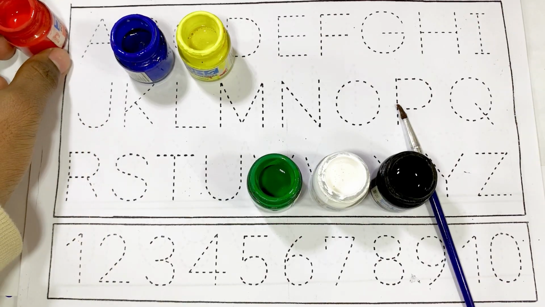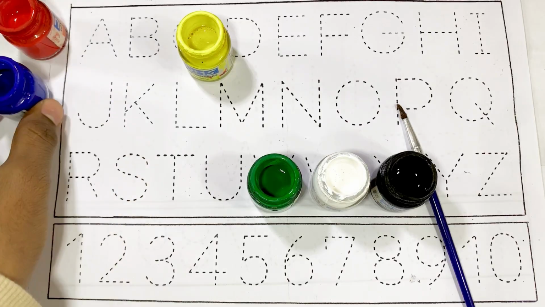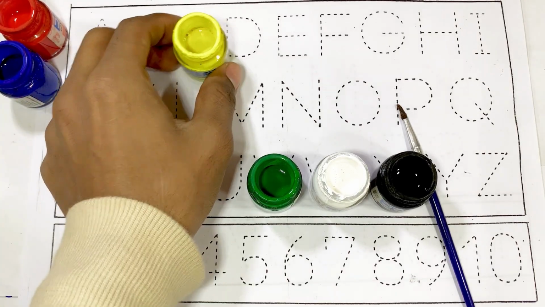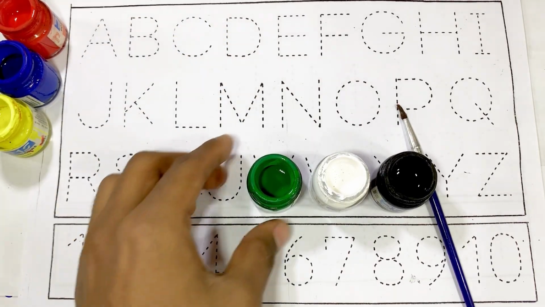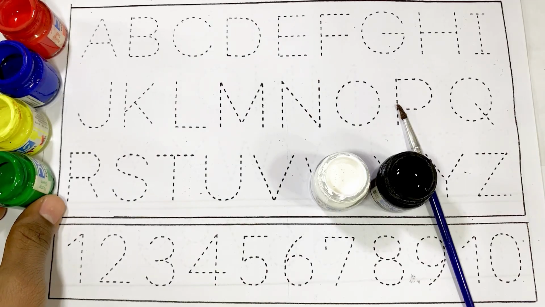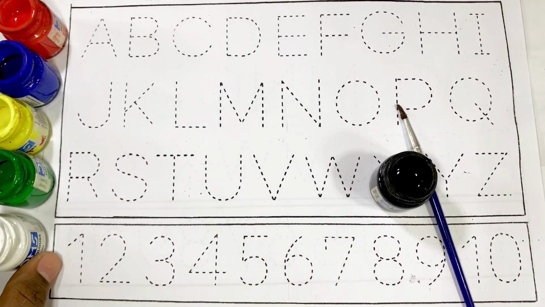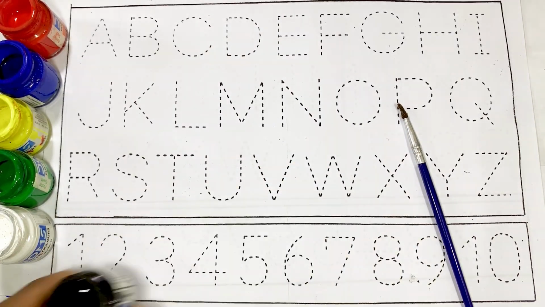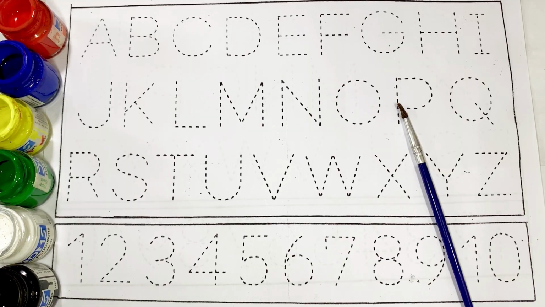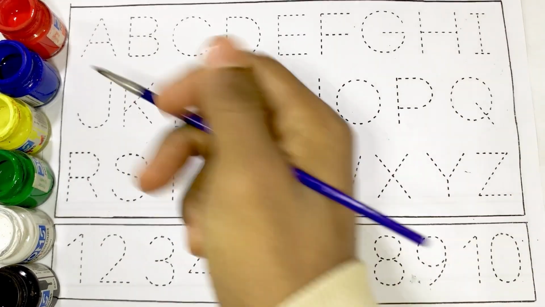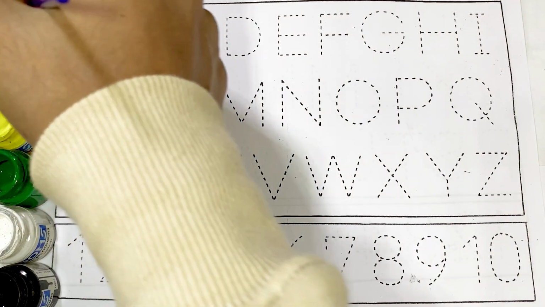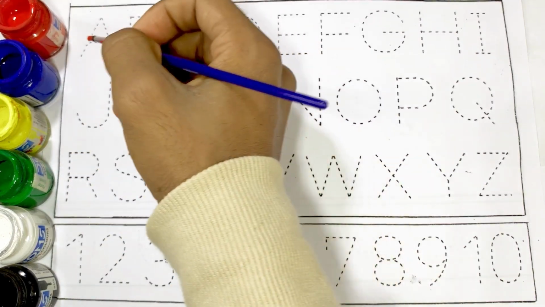Red color, blue color, yellow color, green color, white color, and black color. Kids, now draw alphabets. And first we draw A and use red color.